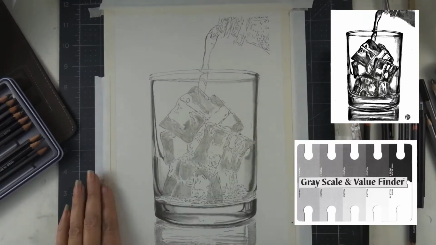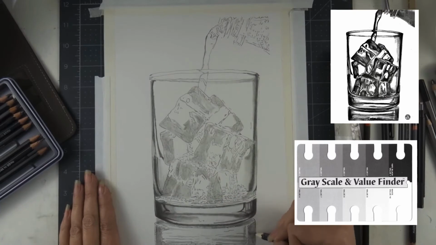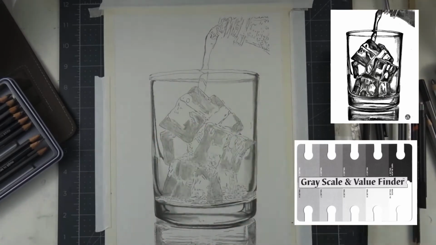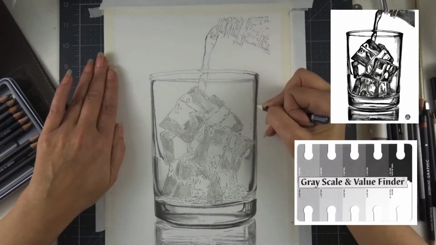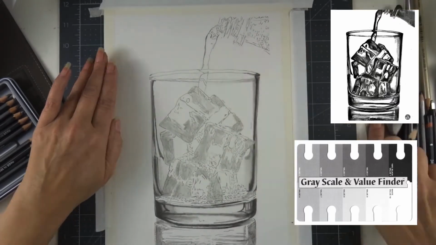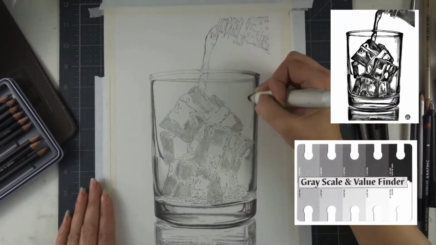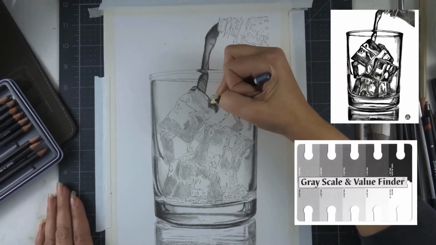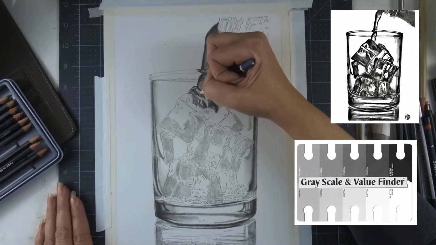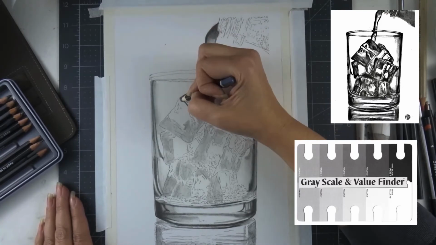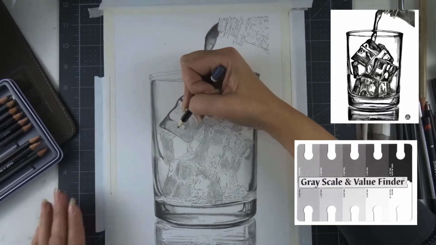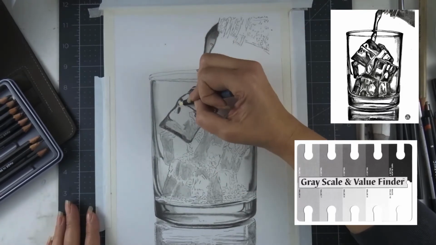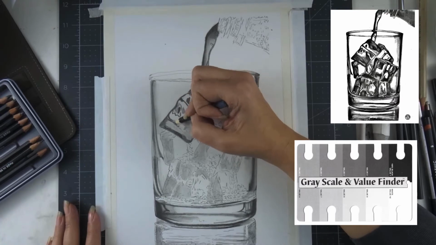Photos with a dynamic range of color, such as this picture I'm working on, can be very deceiving when a light area is surrounded by a darker area. It makes the midtone look lighter than it actually is, and vice versa. The dark spots surrounded by light areas will appear darker. So you can check with your value finder, and you can move this around the page and just check that you are getting the correct value. Your darks are dark enough, your midtones are correct, and your light values are light enough.